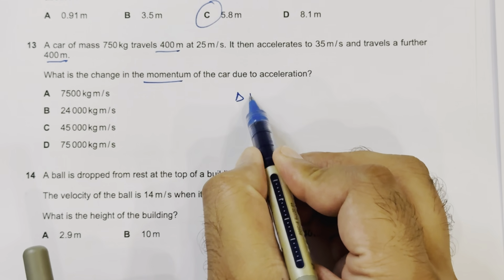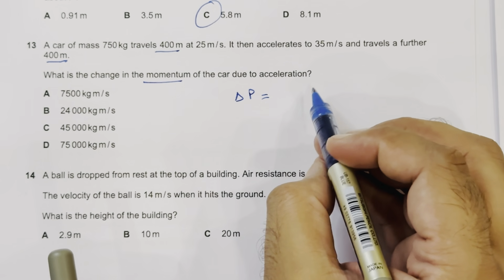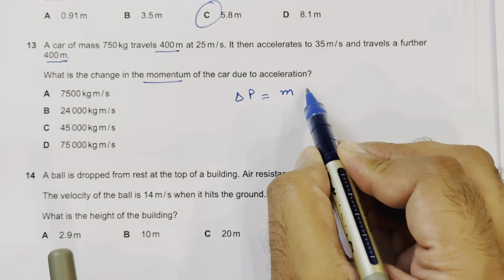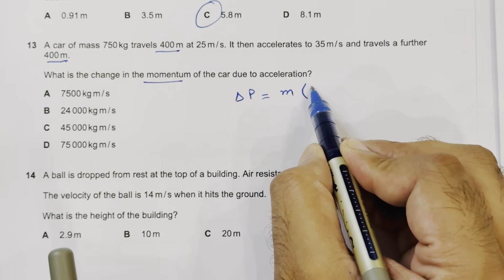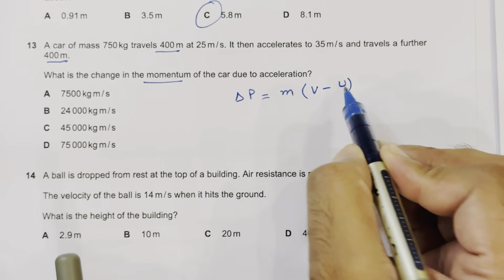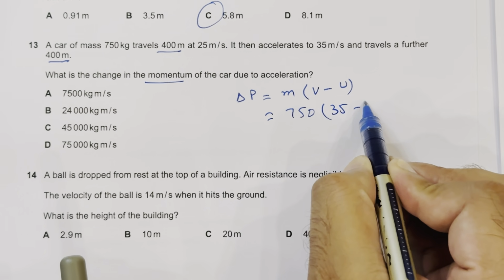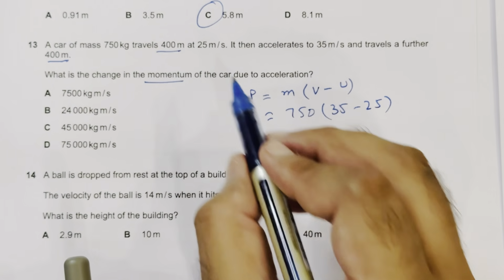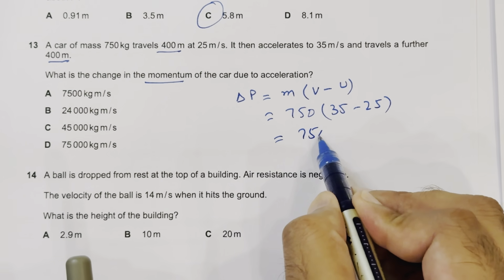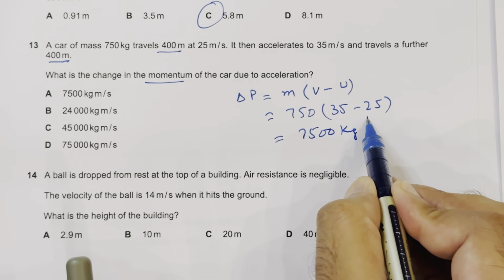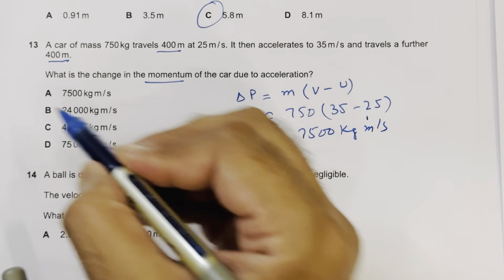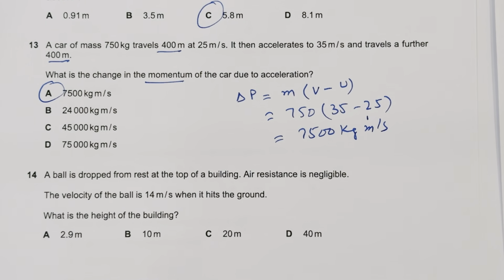We know that the change in momentum has a formula m times change in velocity, and we know that mass is 750 and change in velocity we're going to calculate, that is 35 minus 25. So this should be equal to 7500 kg m/s. So option number A is the right answer for that.